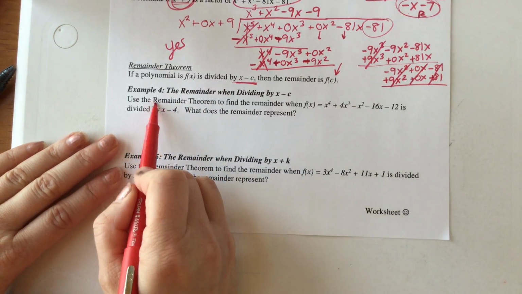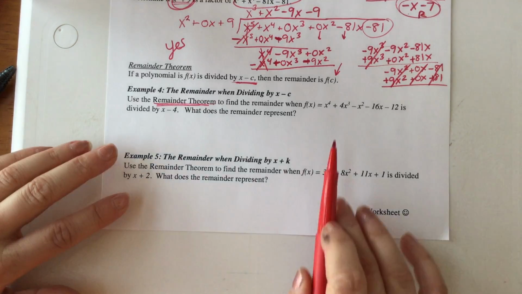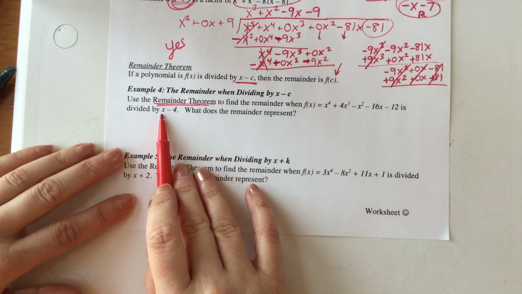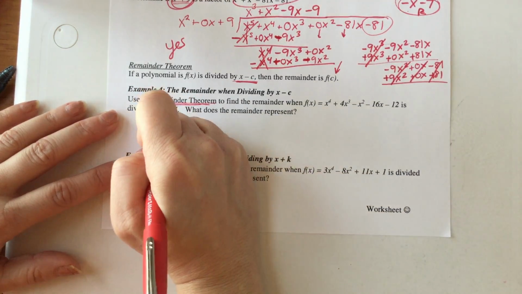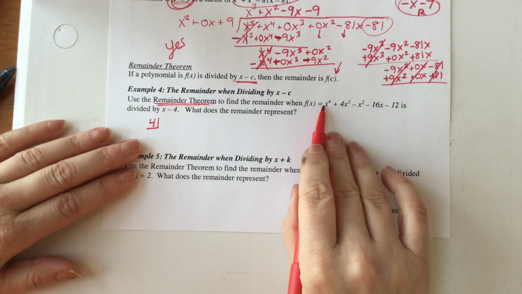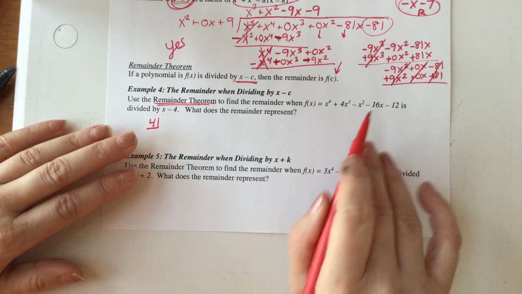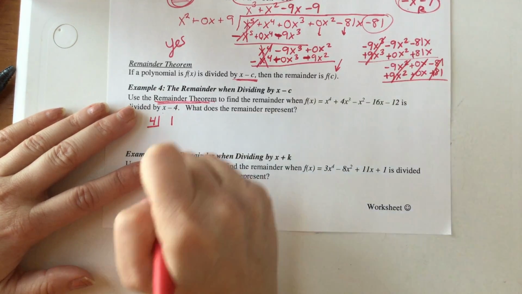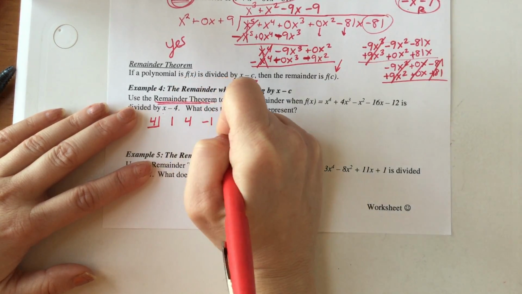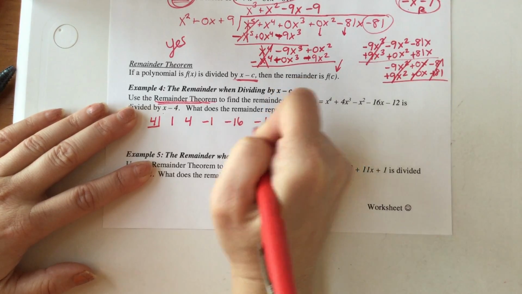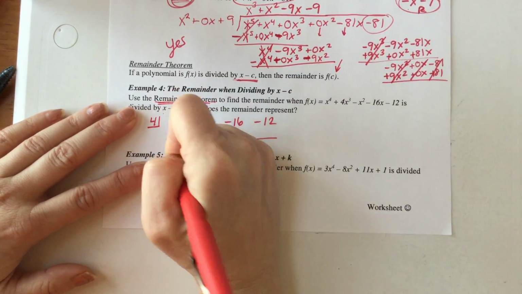Use the remainder theorem, so your answer is the remainder. This is the function if it's divided by x minus 4. So 4 goes in the box. 4x's, 3x's, 2x's, 1x's, no x's. So I don't have to add in any zeros. It's a 1, 4, negative 1, negative 16, negative 12. Carry down the first term, it's a 1.